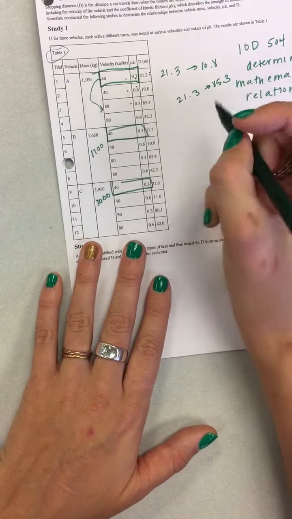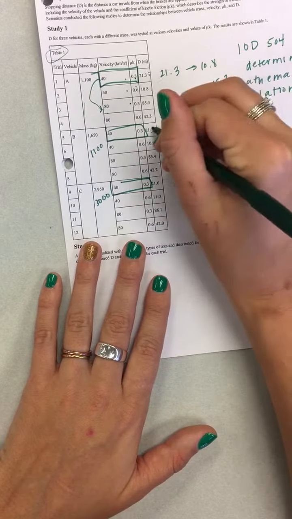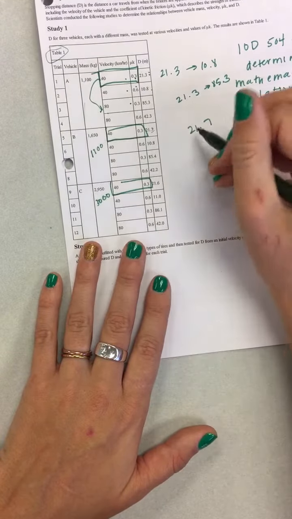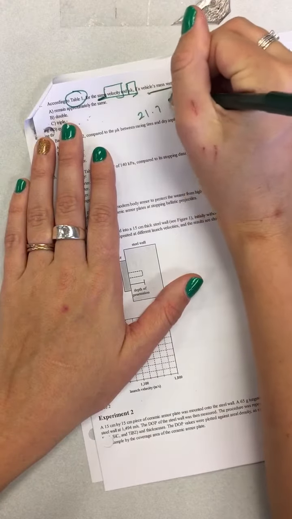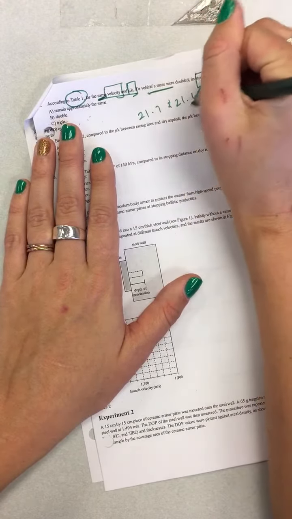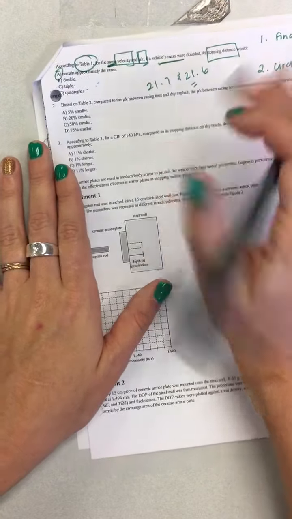So we're going to look at these trials, 40 and 0.3. Stopping distance goes from 21.7 to 21.6, and 21.7 and 21.6 are almost equal in number, so it's going to remain approximately the same.